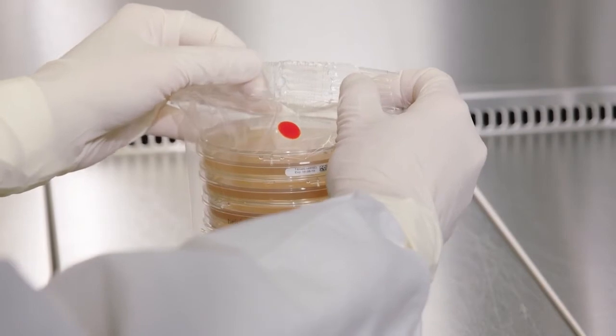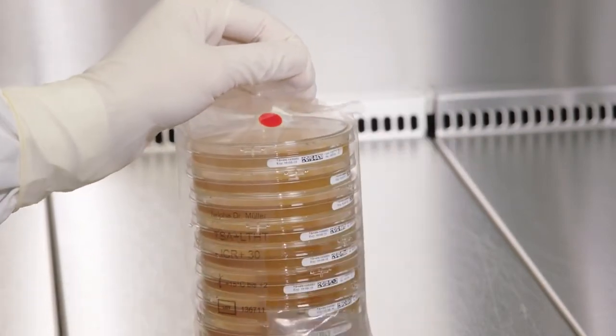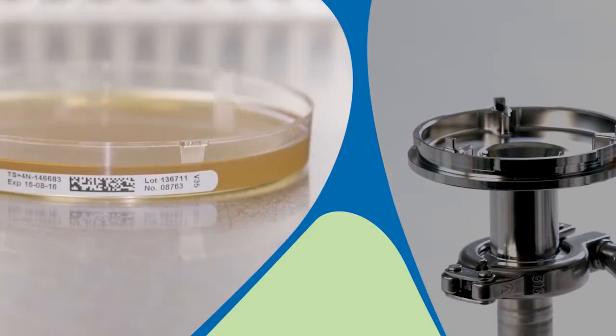For use in isolators, the innermost bag can be hung up during decontamination by using the hole. For passive air monitoring, the settle plate is positioned at critical control points without the lid for up to 4 hours.